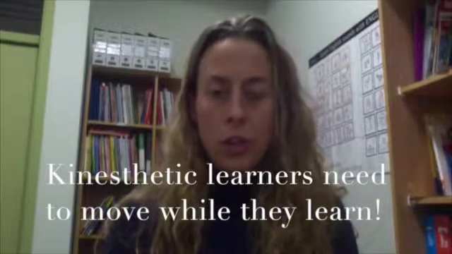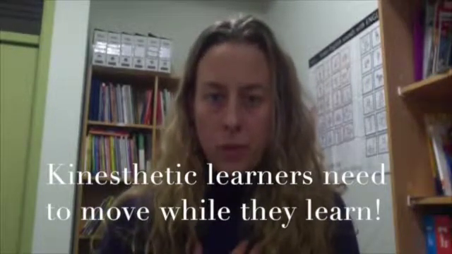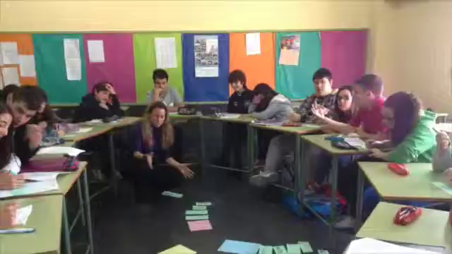wash, washed. The great thing about this particular lesson, and the reason it is appealing to me as a kinesthetic learner, is because students have to get up out of their seats and walk around the classroom and place their verb in the correct area. So it is very kinesthetic, and it involves a type of kinesthetic memory that helps students learn and remember how to pronounce these verbs.